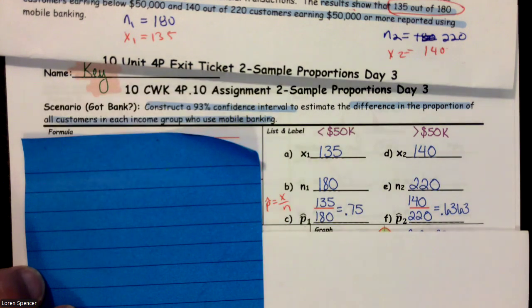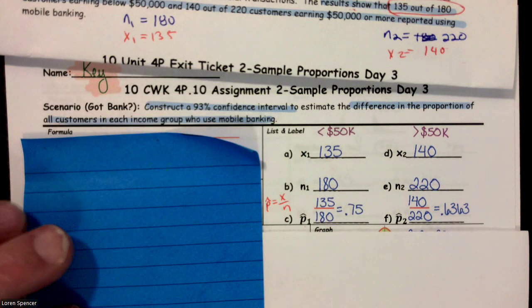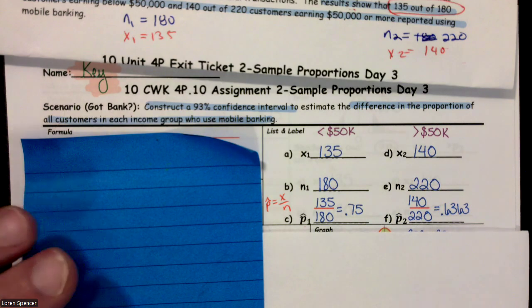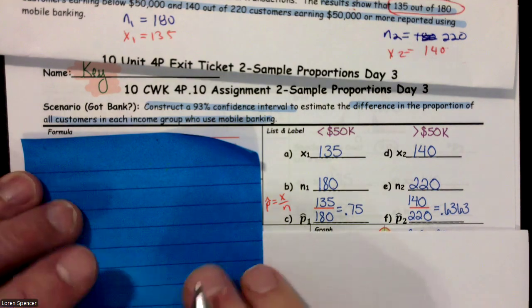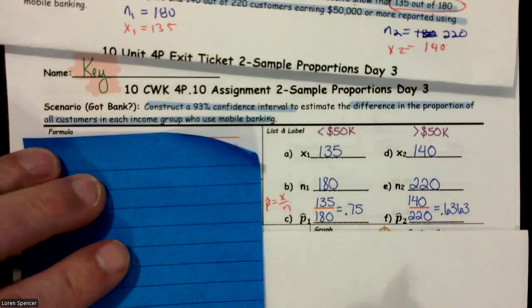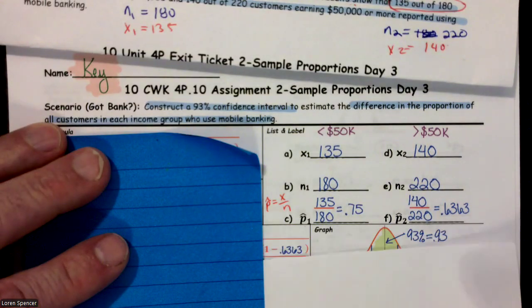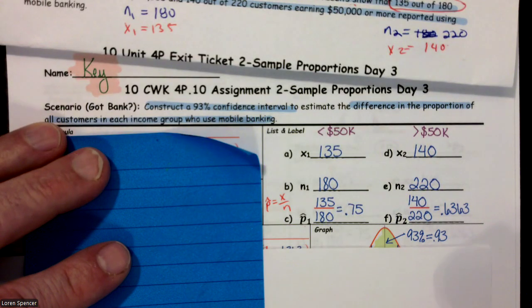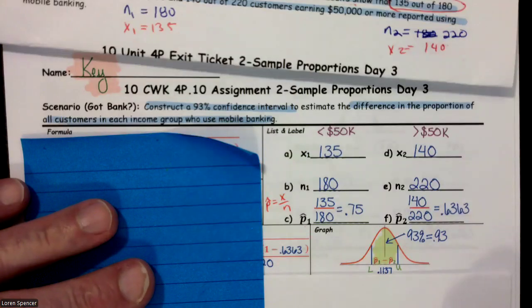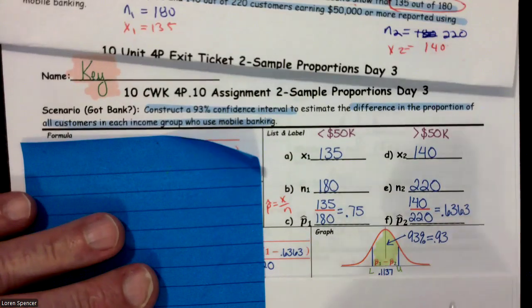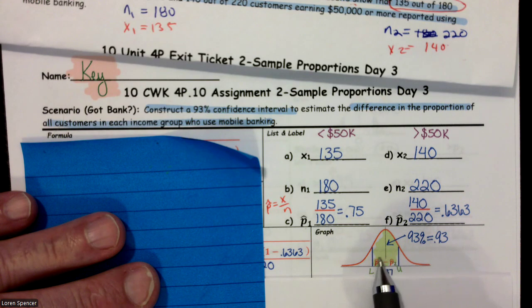We can go ahead and graph this. We wanted a 93% interval, and it's going to be centered on p hat 1 minus p hat 2.